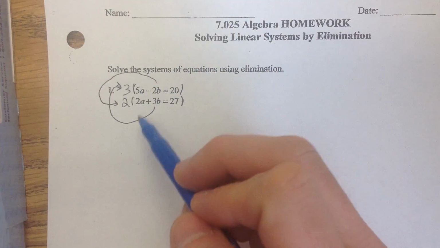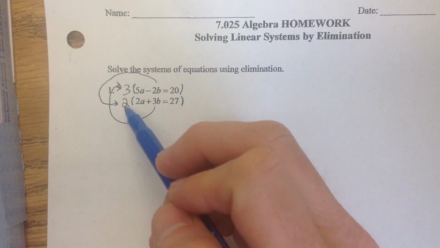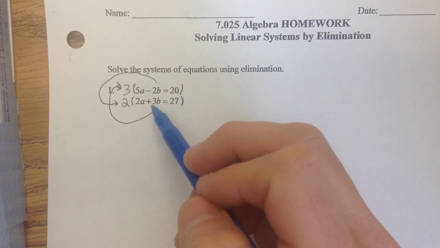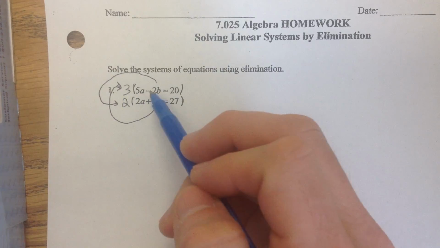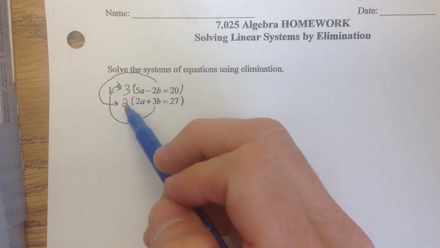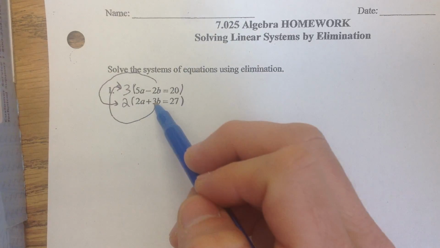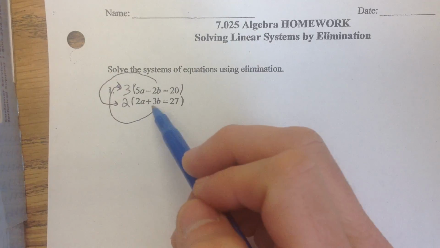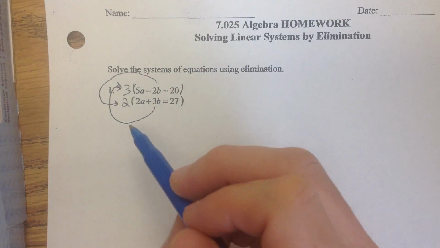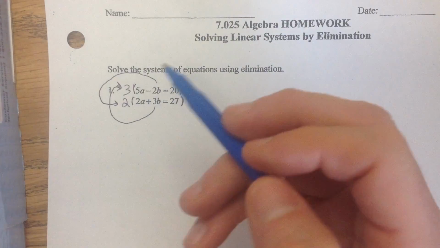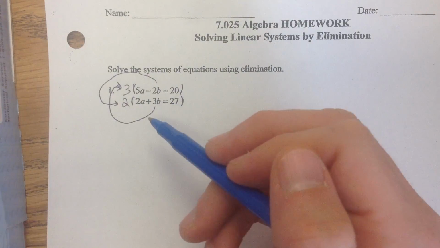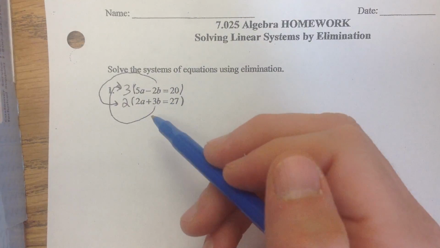So when you're doing these, you only want one of the signs to be different. So this is positive, this is positive, this is positive, and then we have one different sign here that's negative. The reason we need this is 3 times negative 2 is going to give us a negative 6. 2 times positive 3 is going to give us a positive 6. If we had made this 2 negative, we would have ended up with 2 negative 6's and nothing would have canceled out.